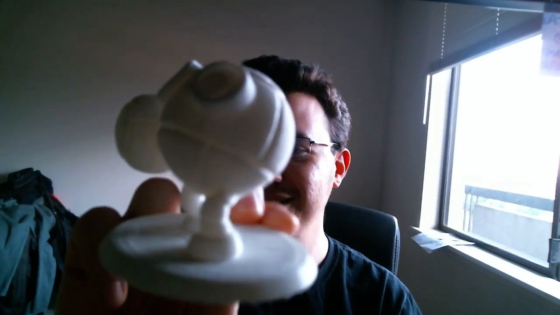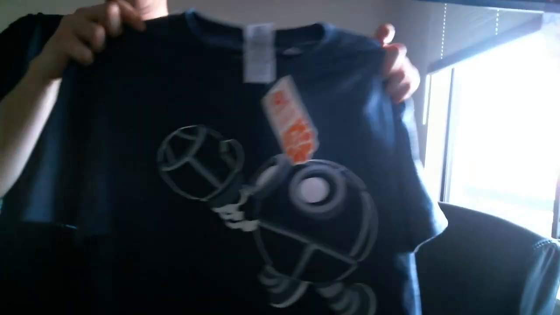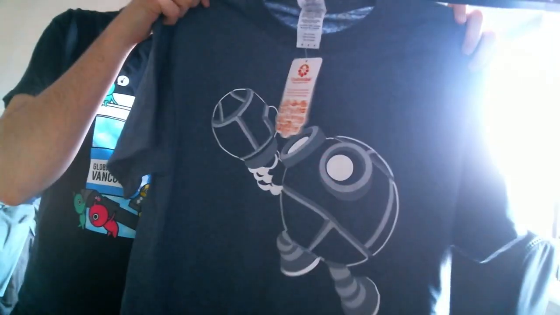So I got this little guy here. It's a 3D printed version of the Rocket Fist character, which is really cool. If talking about cool Rocket Fist stuff, check this out. Yeah, got a Rocket Fist shirt, and it's really cool.